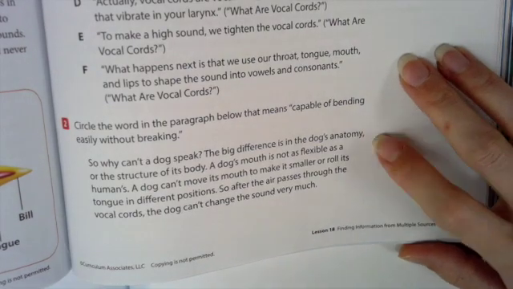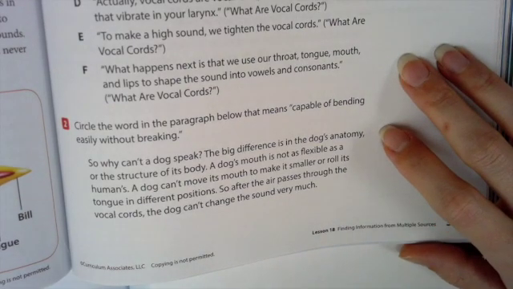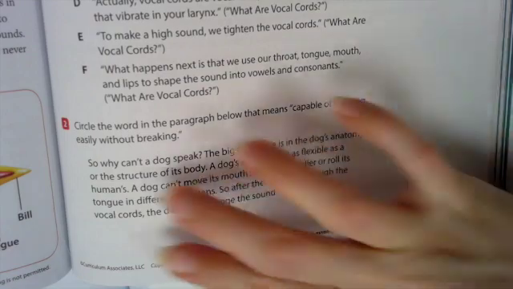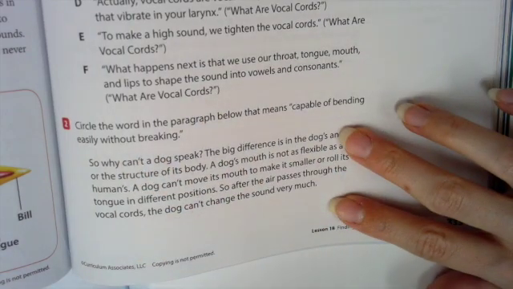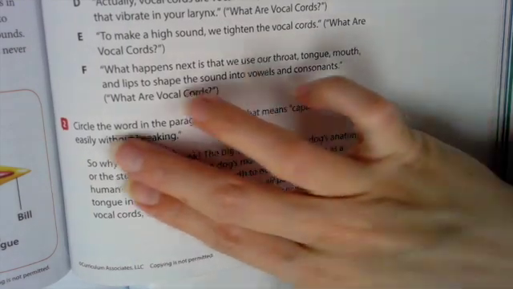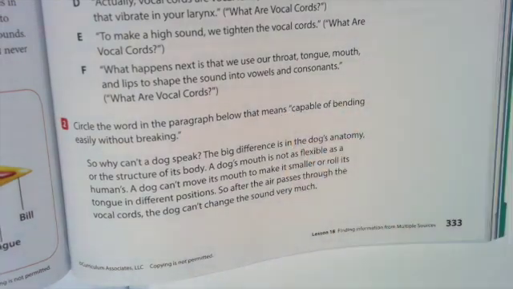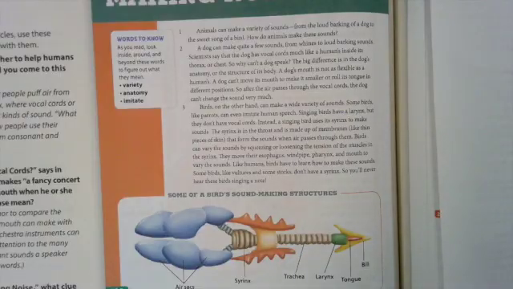Now, even though that came from "Dogs and Birds Make Noises," we could still answer that without reading the whole text, because it was only from a little portion of that text that they wanted the answer to come from. Now we are going to read "Dogs and Birds Making Noises" before we answer the last questions. Animals can make a variety of sounds, from the loud barking of a dog to the sweet song of a bird. How do animals make these sounds?